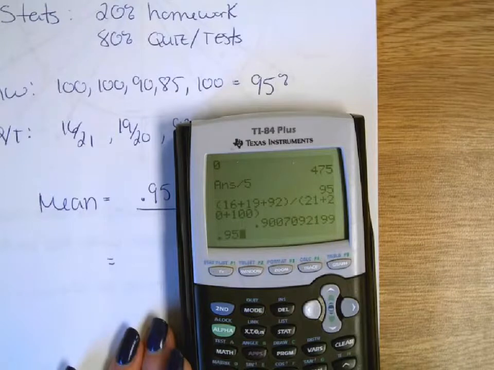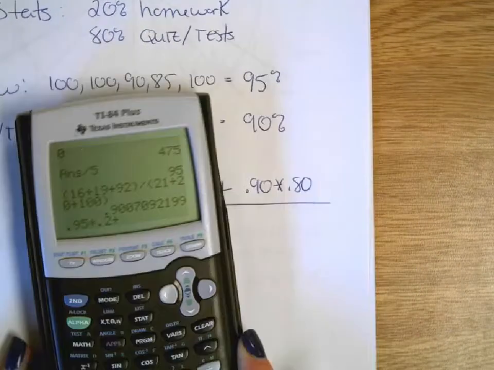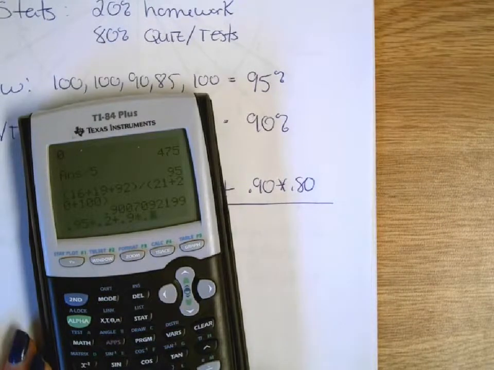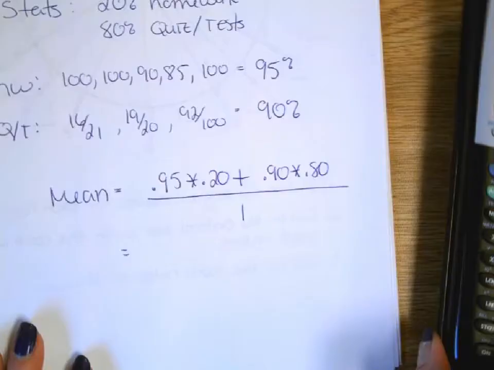So then 0.95 times 0.2 plus 0.9 times 0.8, 91% average overall, A minus.